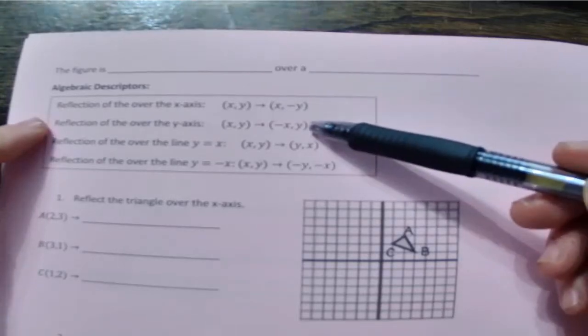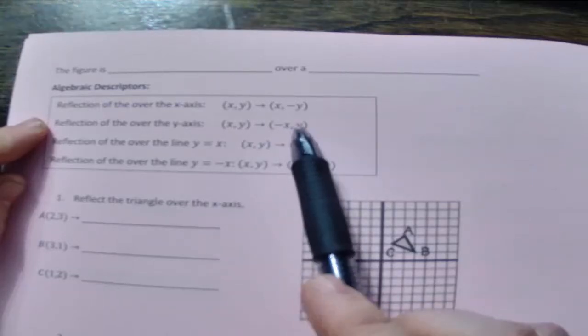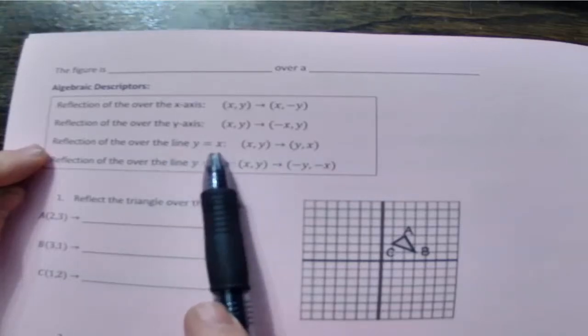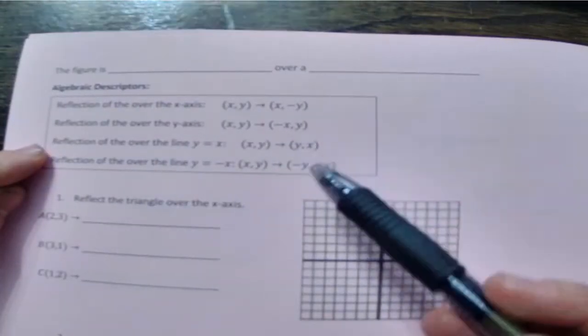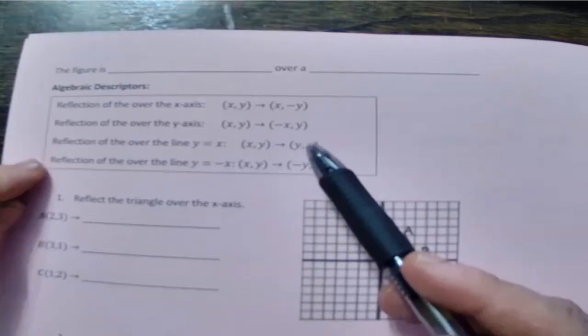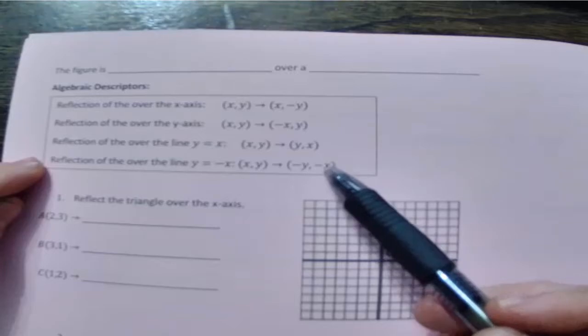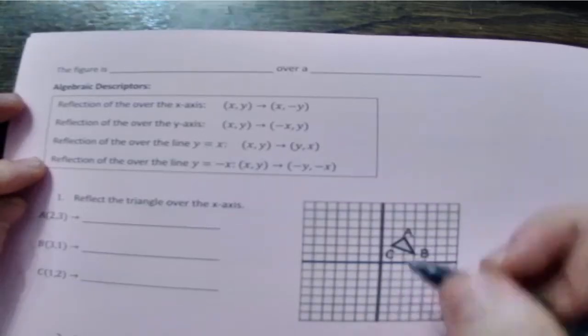Reflecting over the y-axis would be where we see the x change, the y does not. Now if you have a reflection over the line y equals x, which means it's a positive sloped line, then x and y flip. If it's a negative slope line, then we flip them and both signs change.